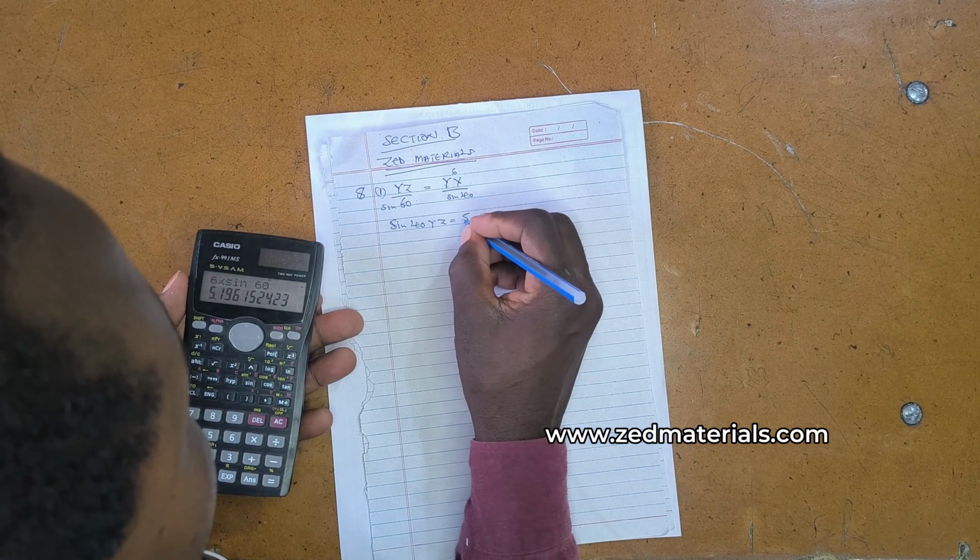Okay. Then next, they are saying the area of triangle XYZ. So you say Roman numeral number 2, area. So you say area is given by half. Okay. So they are saying X, Y, Z. Okay. So it is AB multiplied by sine theta there.